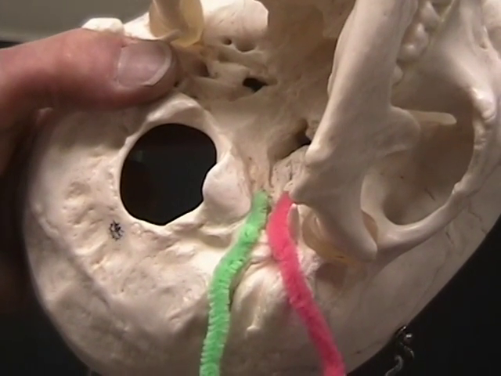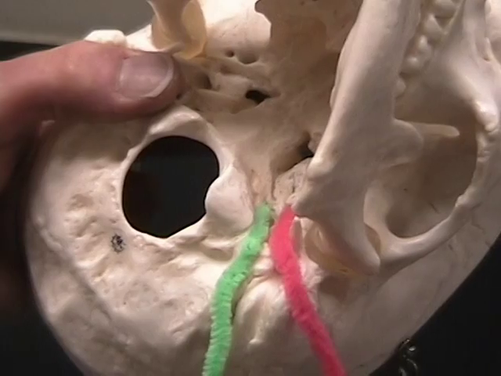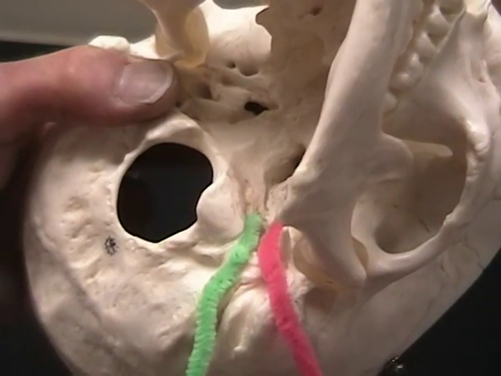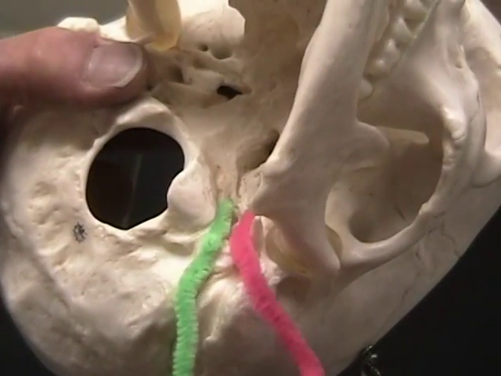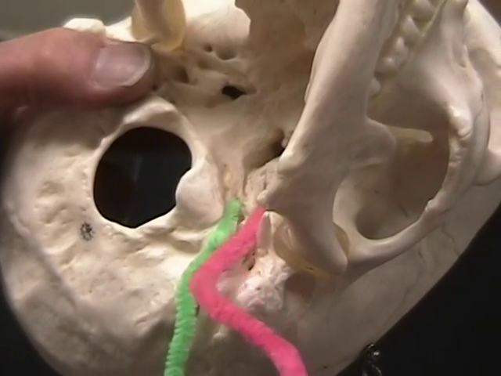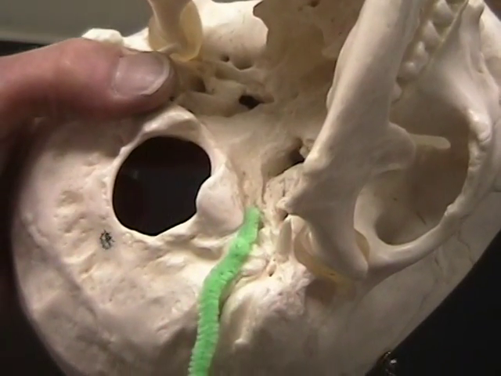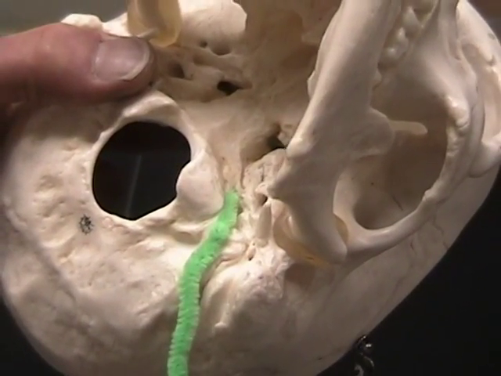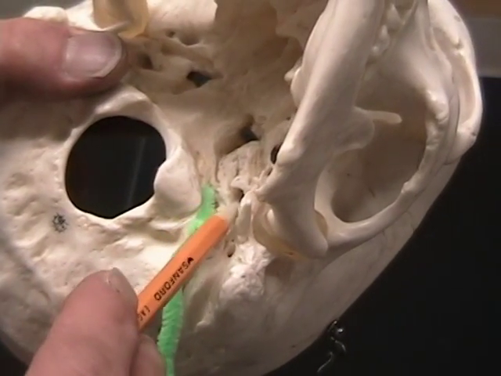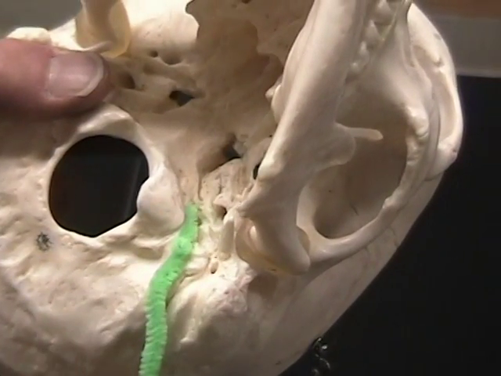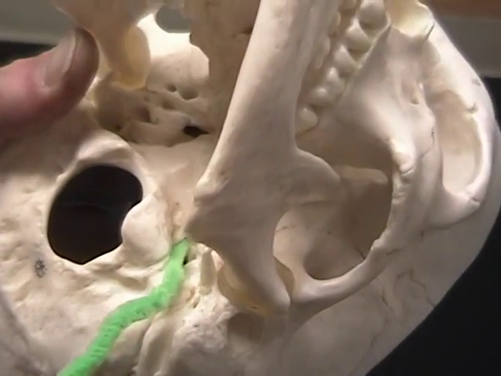The carotid canal is the passageway for the internal carotid artery. Watch carefully as I remove the pipe cleaners, and you should be able to actually see the openings. So that's the carotid canal. Here comes the green one out of the jugular foramen.